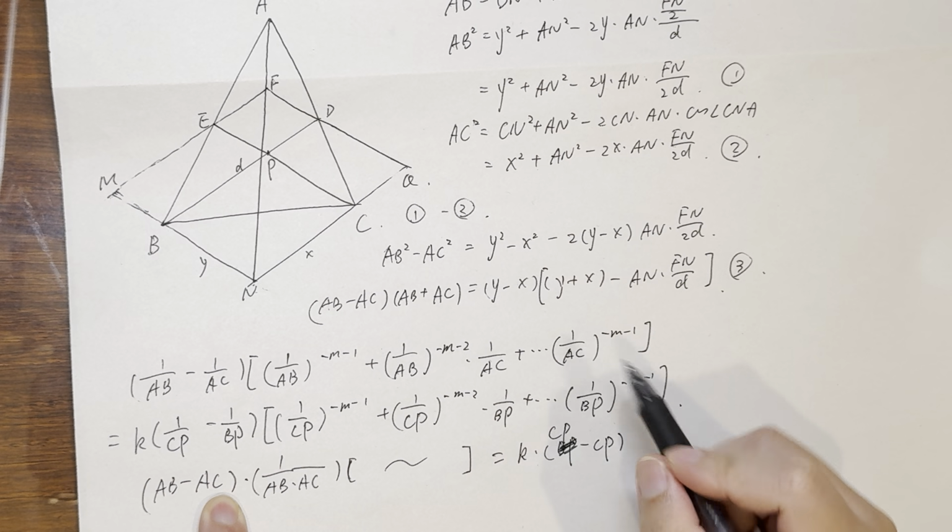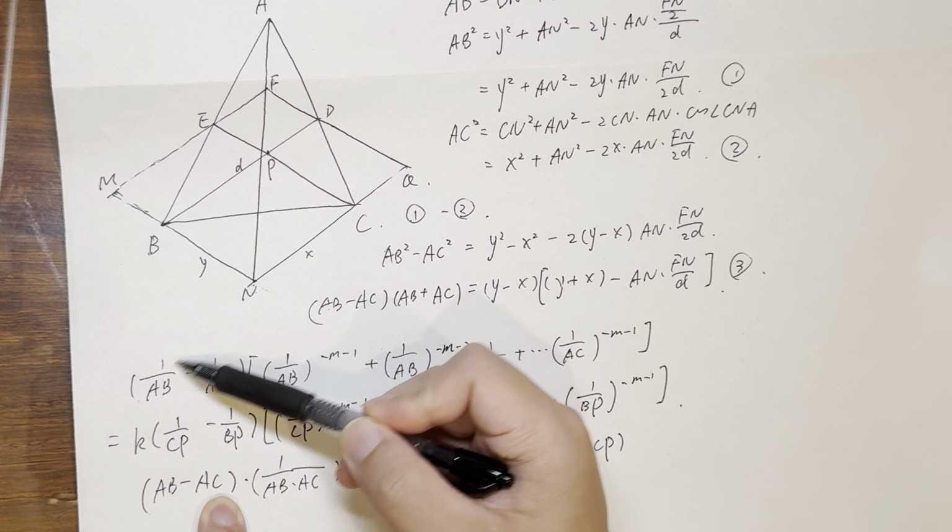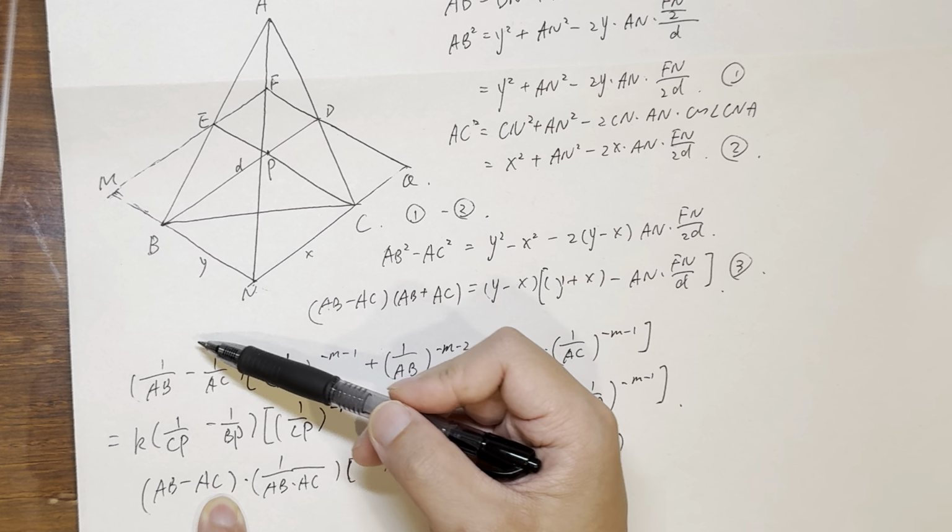Because here I use AB minus AC, which means I already put a negative sign here. So BP minus CP needs a negative sign, so CP minus BP times 1 over BP CP and this part. Let's make all of this part Q1, and all of this part Q2. That's fine, right?